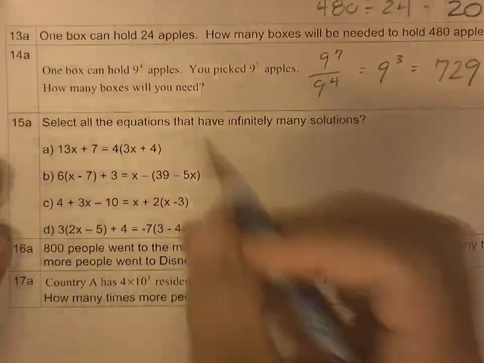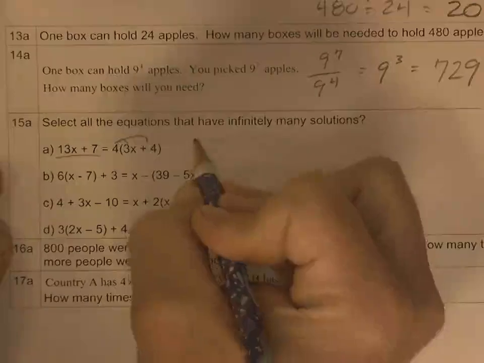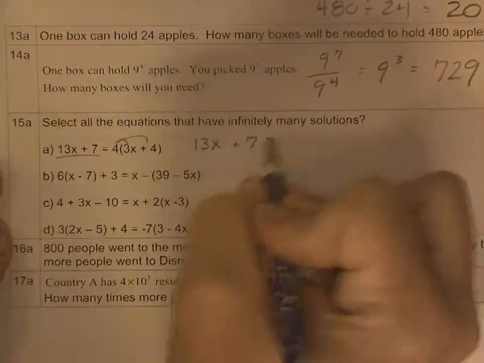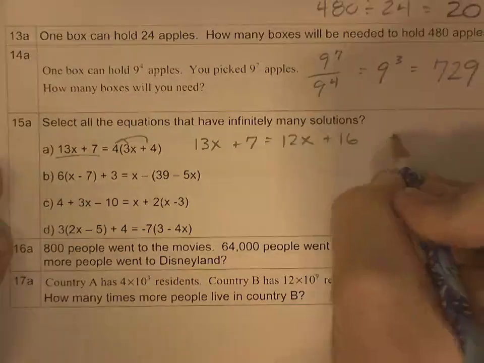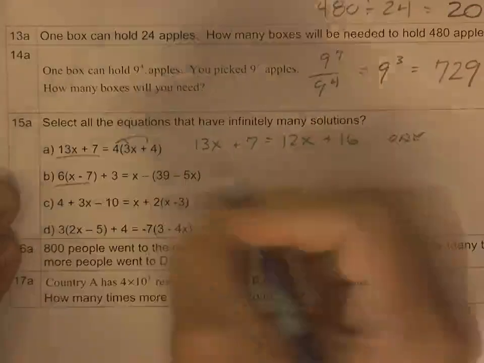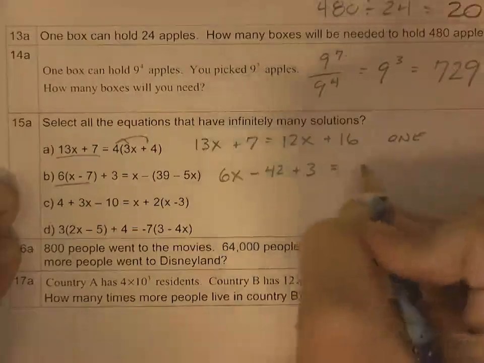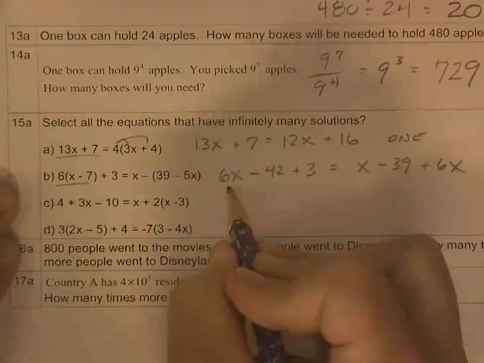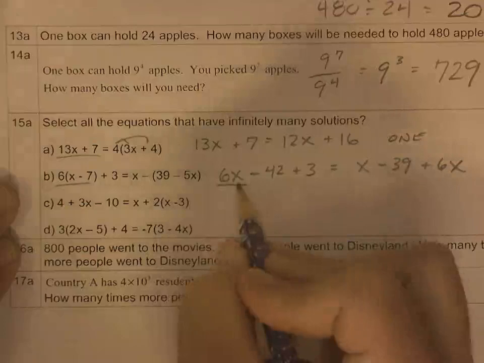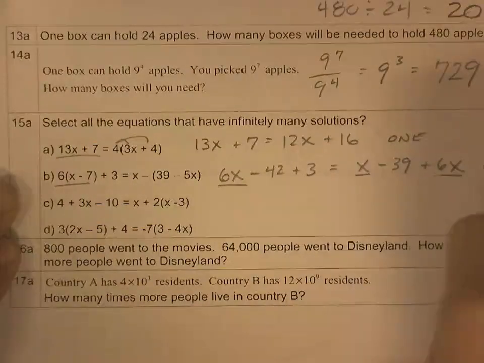Select all the equations that have infinite solutions. Well, let's see, I'm going to distribute right here. This gives me 13x plus 7 equals 12x plus 16. That has one solution, so that's not it. This is going to be 6x minus 42 plus 3 equals x minus 39 plus 6x. That's going to give me 6x here, and this would become a 7x, so that's not going to be infinite. That's going to be one solution.